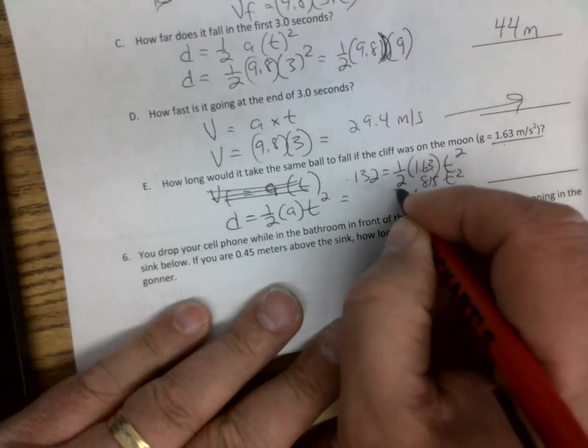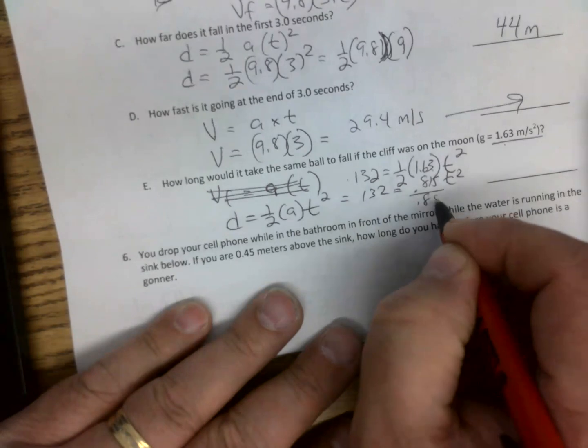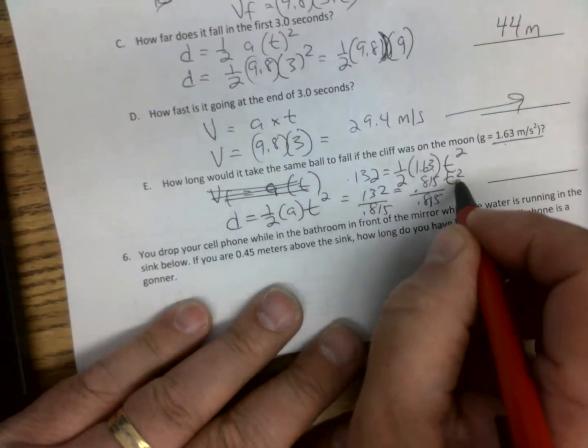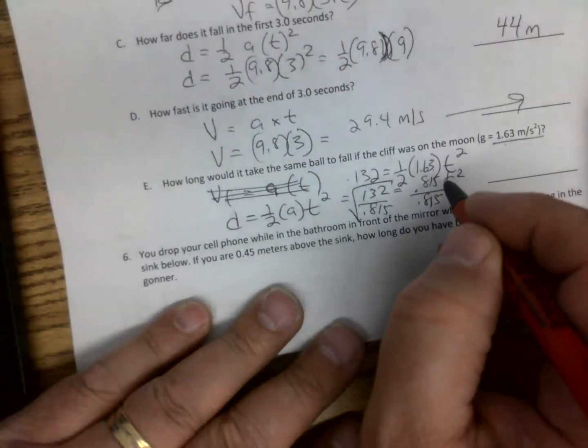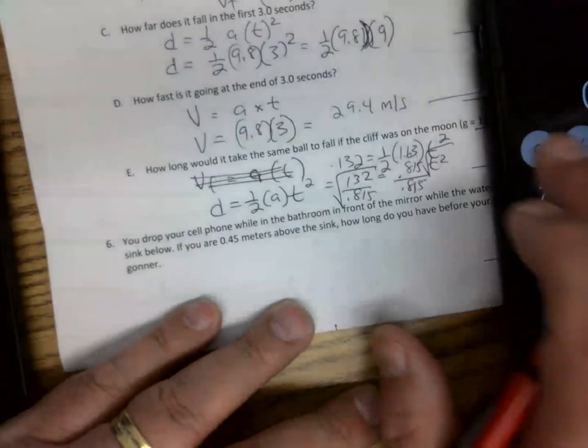So 132 equals 0.815 t squared. Then we're going to divide both sides by 0.815. But we also have a t squared, so we're going to square root that, and then do that to the other side over here, and we're good. Let's do the math.